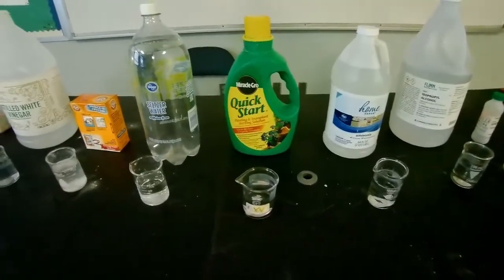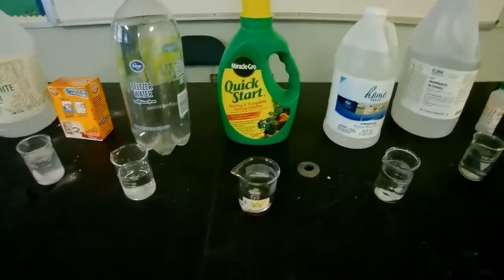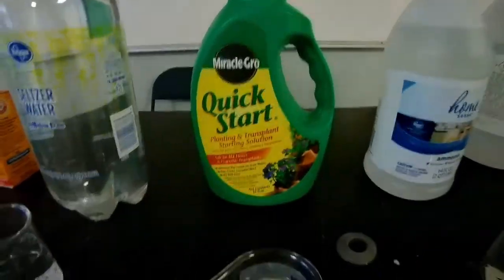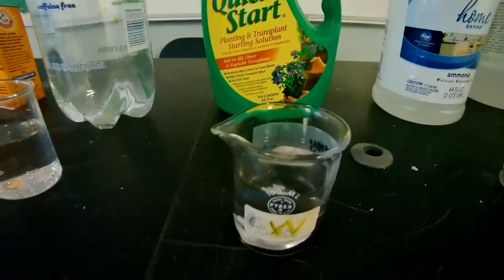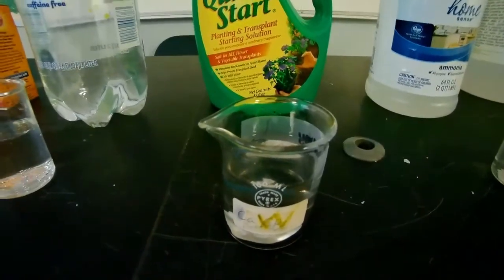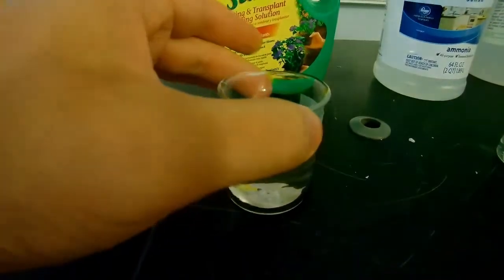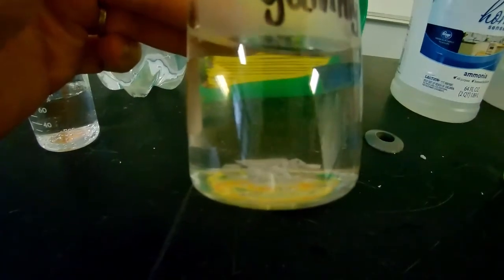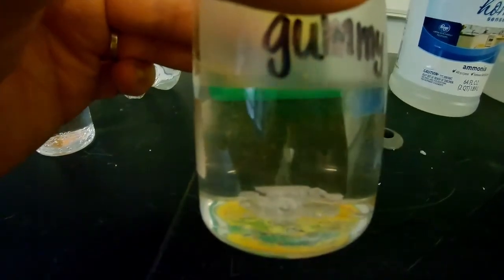All right, our next contender, chemical number 5, is going to be Miracle-Gro fertilizer. Fertilizer is something we'll be talking about over the course of the year. So let's talk about the chemistry of it. Here's our color of it. Again, it's partially dissolved in water. You can see it's a white substance at the bottom here. Some of it dissolved in water, some of it still at the bottom.